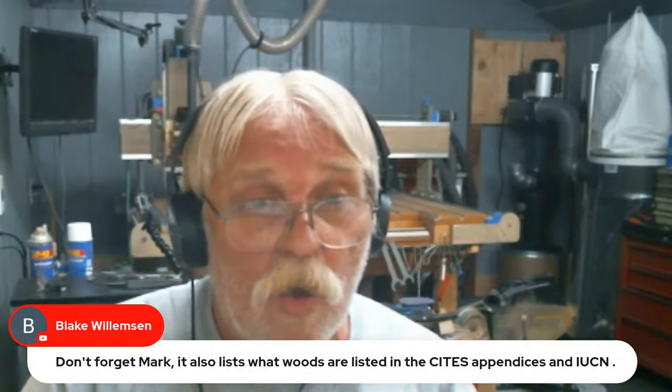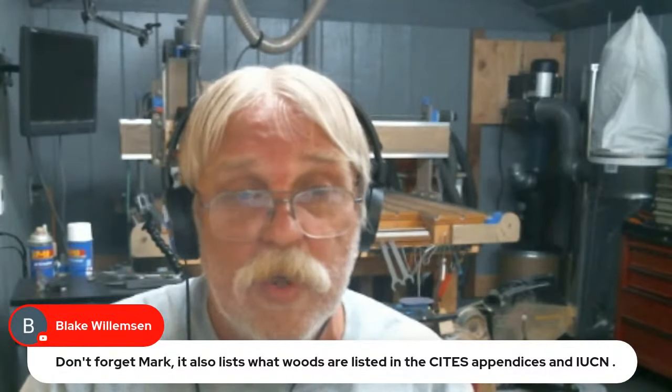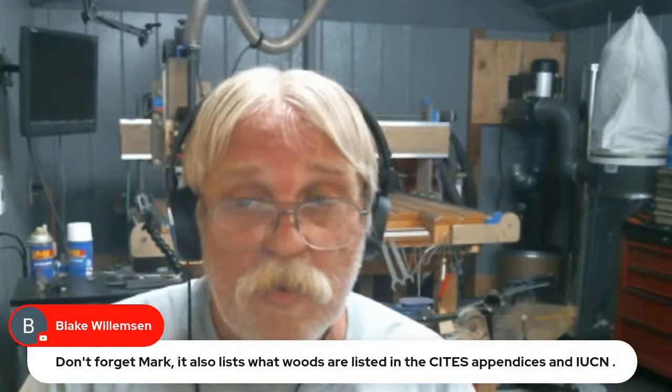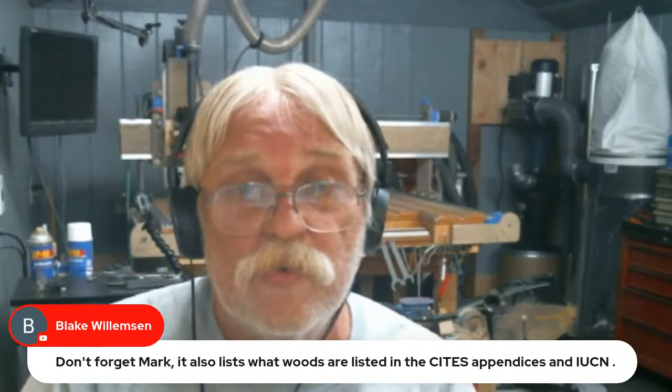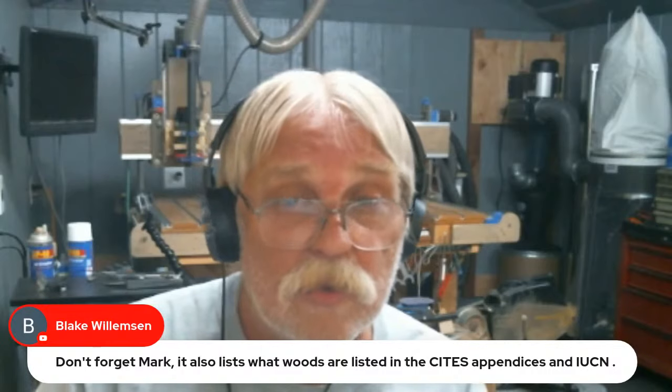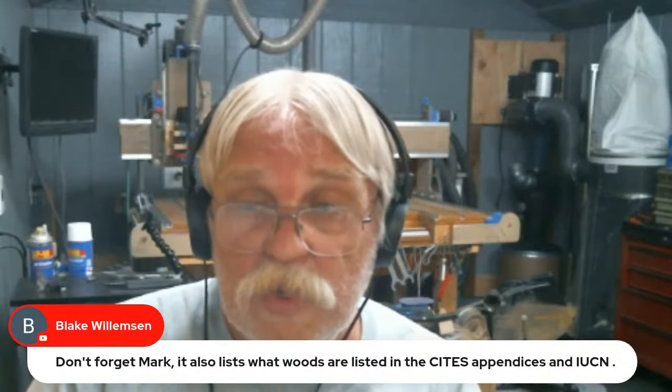And Blake Williamson makes a good point here. Wood Database also lists whether it's on the CITES list, and the IUCN. A word about that.